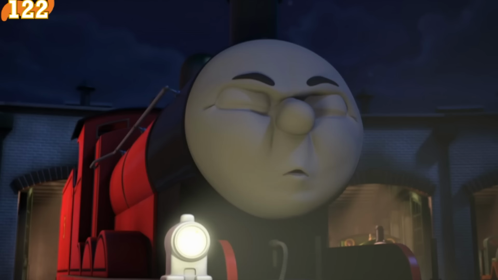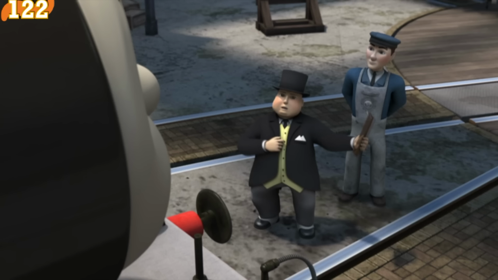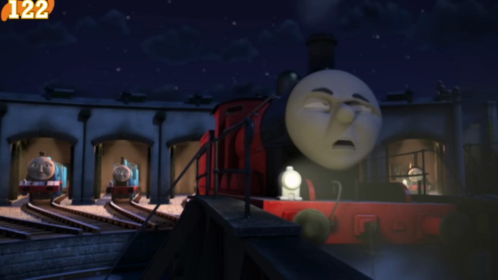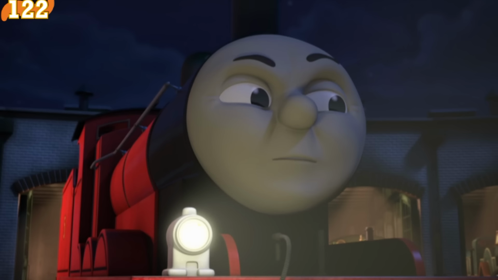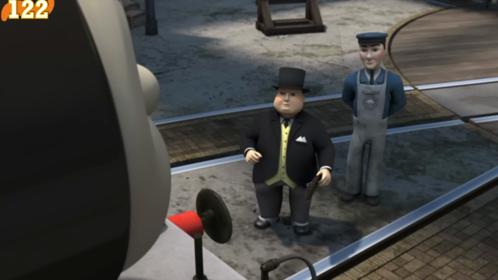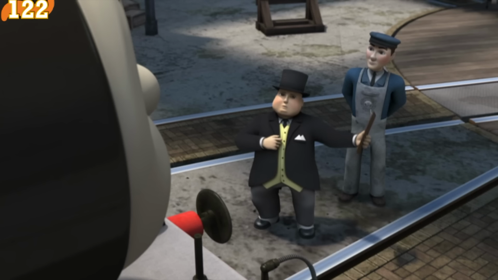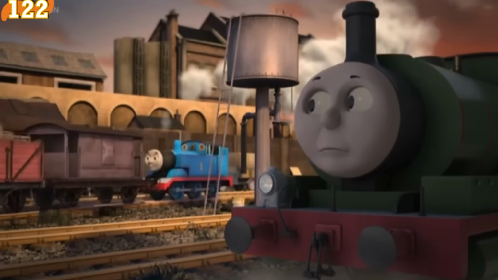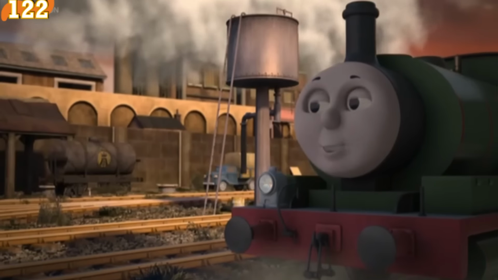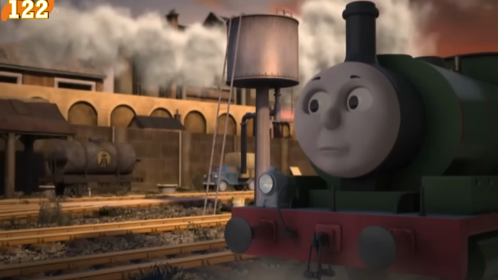When James makes fun of the Fat Controller here, he parodies the line he said at the Steelworks to him. It's his job to swap engines around. That's what a railway controller does. It's my job to swap engines around. Yes, I know. That's what a railway controller does. It's also quite similar to how Thomas made fun of the Fat Controller in The Great Race. We still have a railway to run.